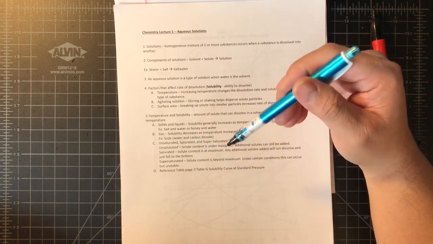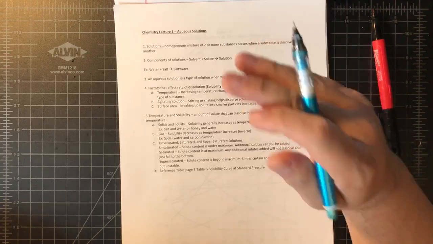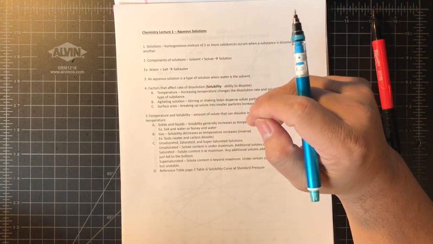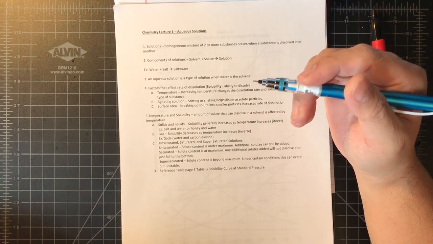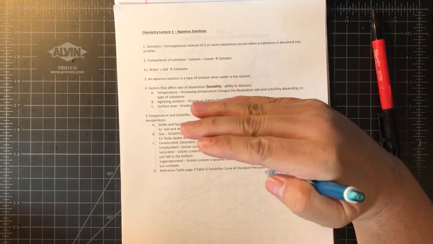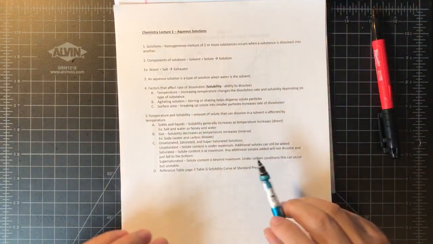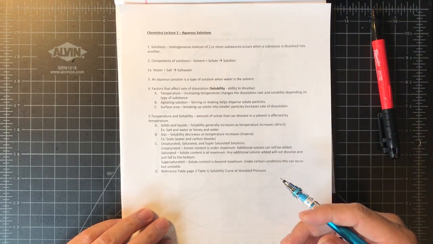Unsaturated solutions are solutions that have the solute concentration under the maximum. What does that mean? It means that there's a maximum amount of solute that a solvent can hold at a given temperature, and unsaturated means that they're below that. Which means that if you were to add more solute, it will still dissolve.